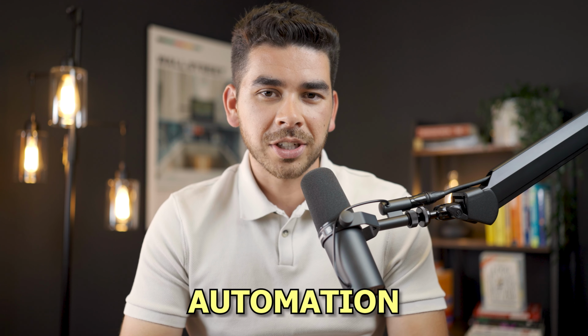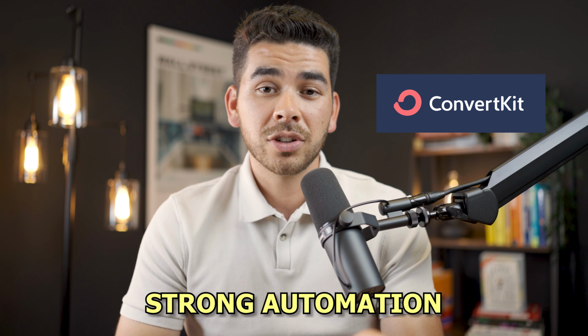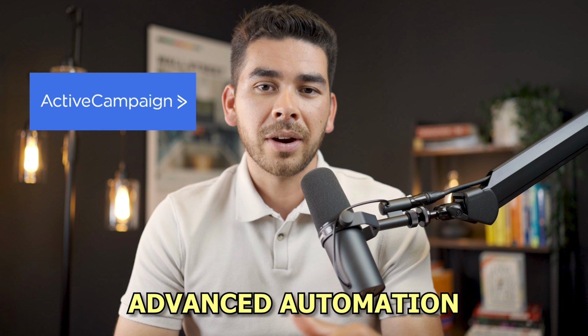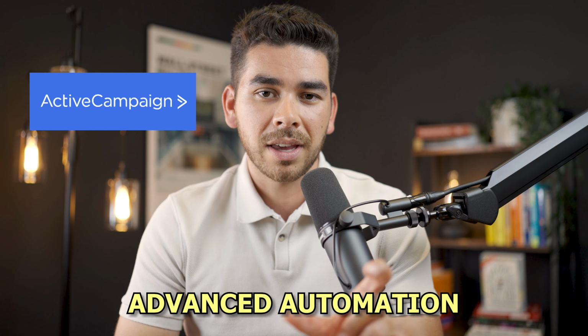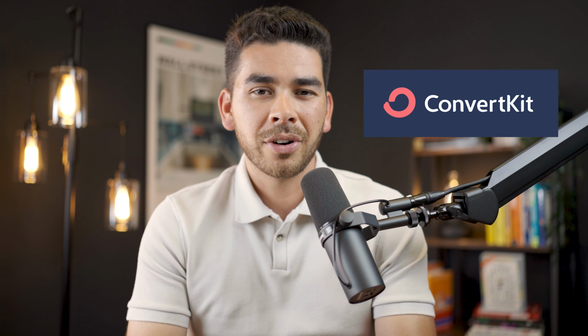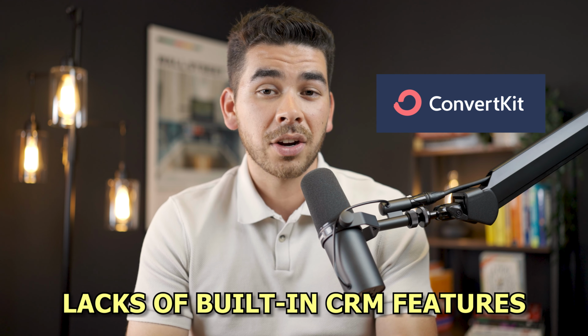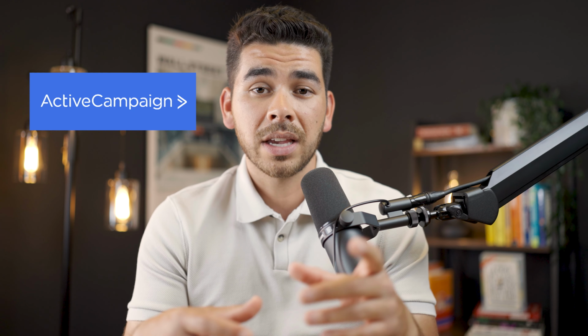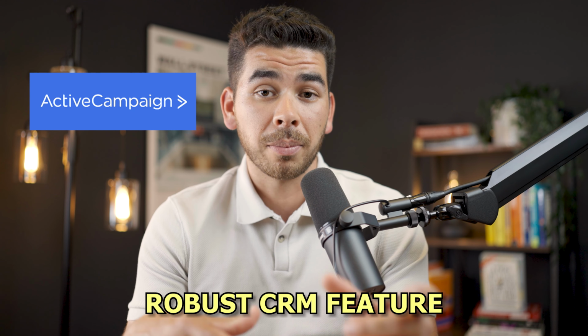Let's talk about automation. ConvertKit has strong automation features for your emails, but really nothing compares to the best in the business, ActiveCampaign. In terms of CRM features, ConvertKit also lacks built-in CRM features, whereas ActiveCampaign has a robust CRM part of their platform. So if that's something that you need for your business, then ActiveCampaign is probably going to be the better option.